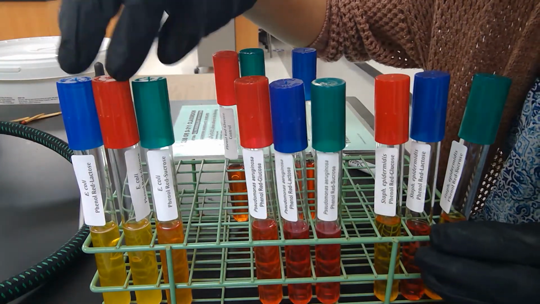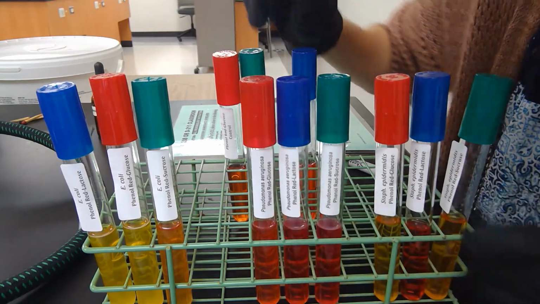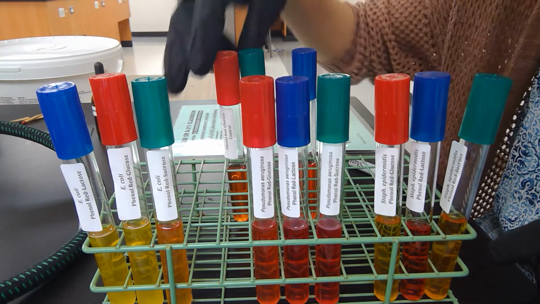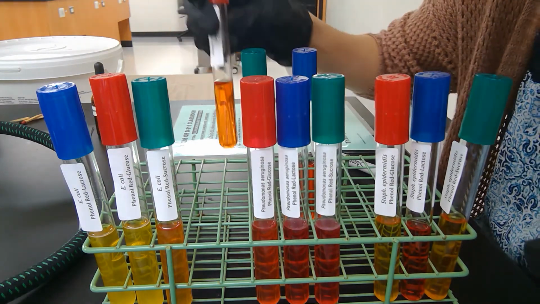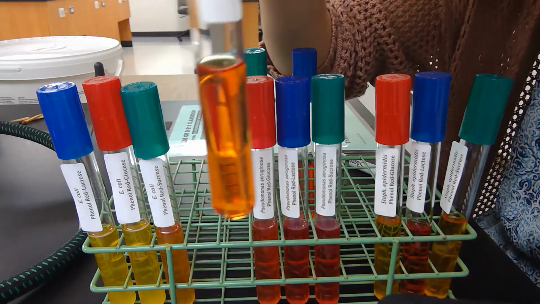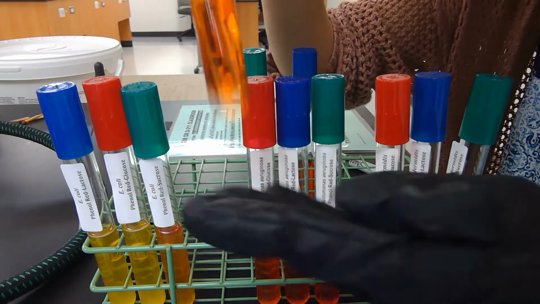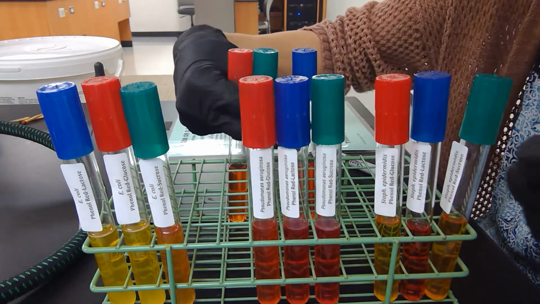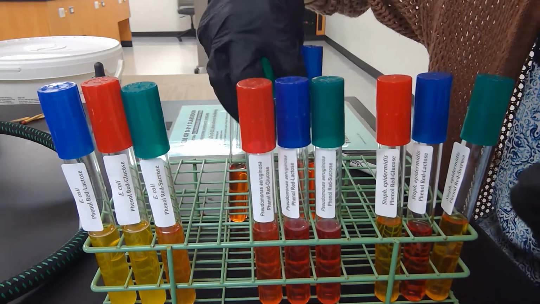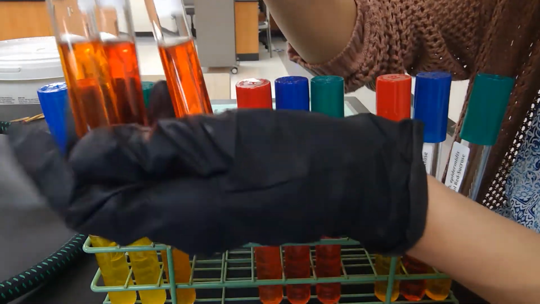Okay, so we have now Pseudomonas aeruginosa, and again we're comparing to the control. This control here has not been inoculated, but over time, Phenol Red kind of lightens in color. So we always want to keep the three sugars as uninoculated controls, and we want to compare the colors.